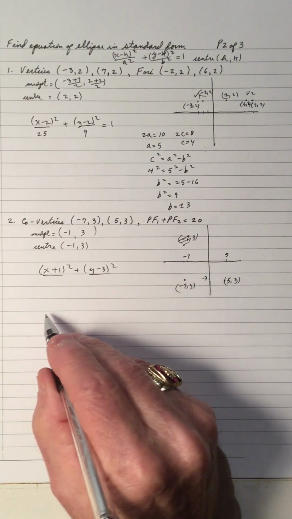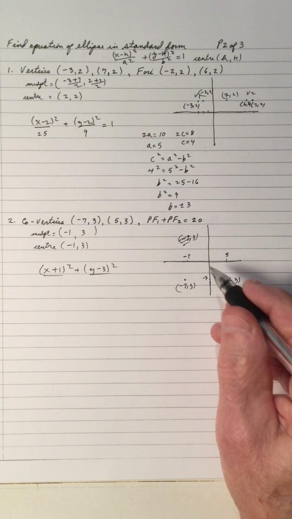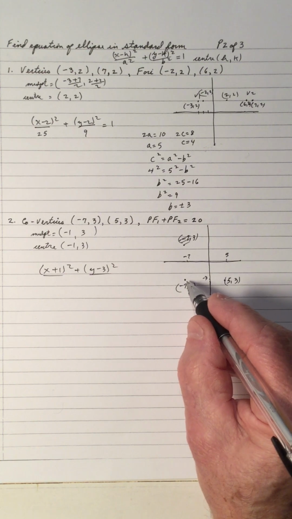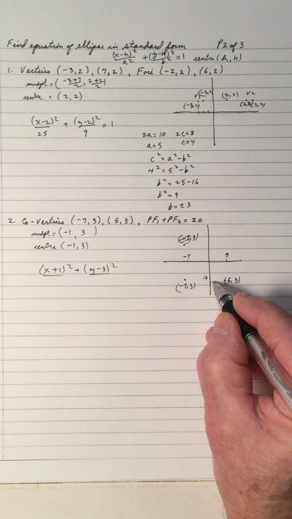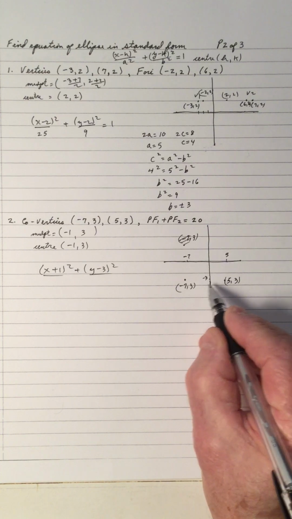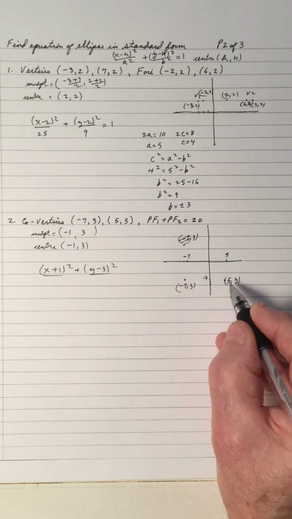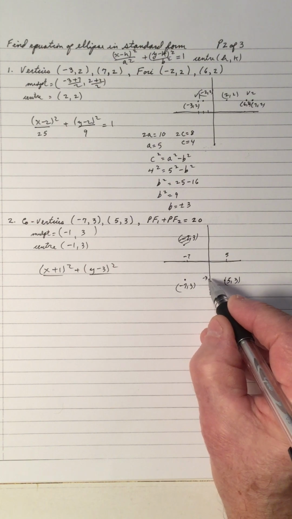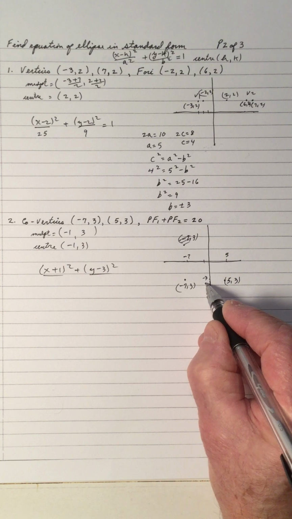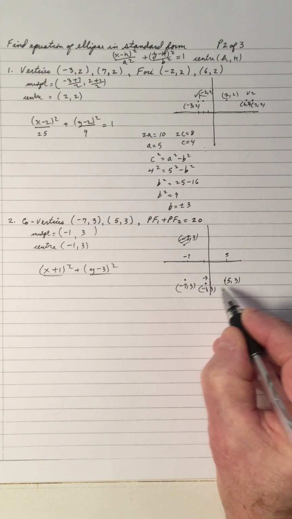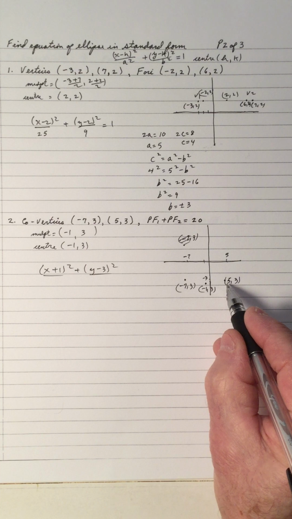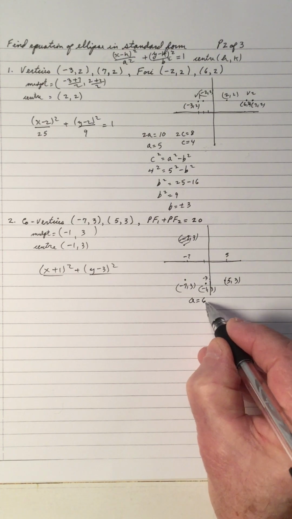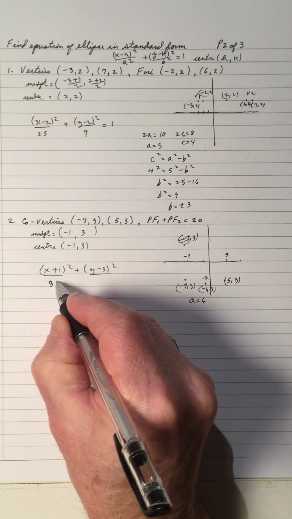So we need the A and the B. This is the co-vertices, so that's the A value. Between 5 and negative 7 is 12. So the center is negative 1, 3, which is right here. From negative 1 to 5 is 6. From negative 1 to negative 7 is 6. So that means that A is 6, so A squared is 36.